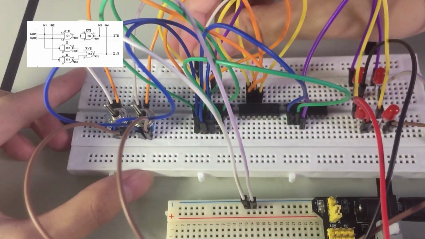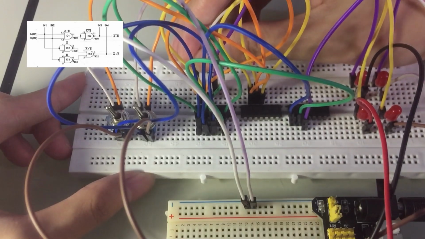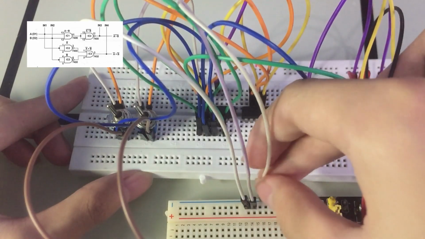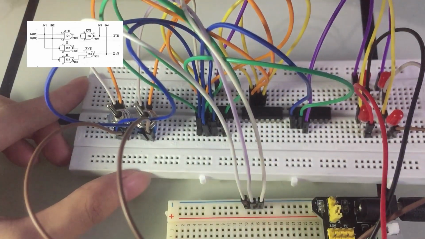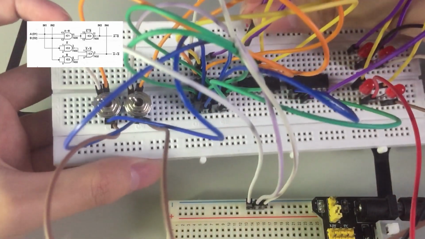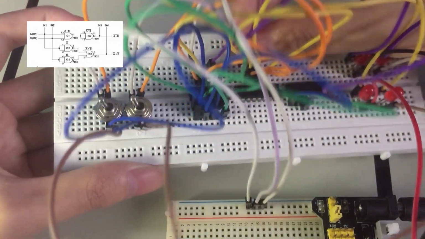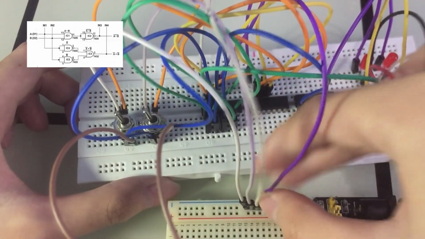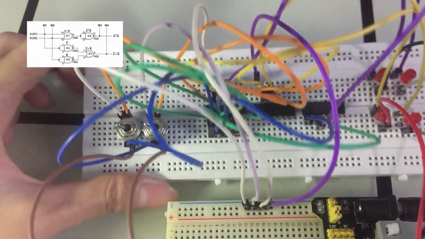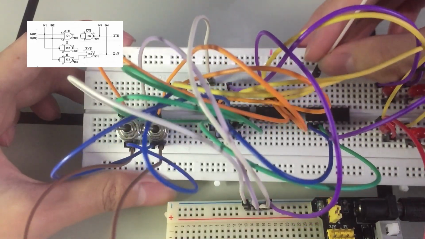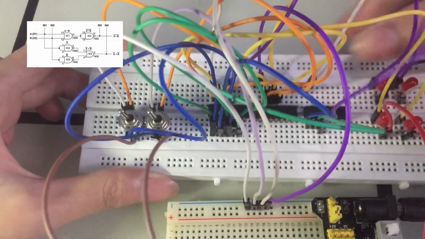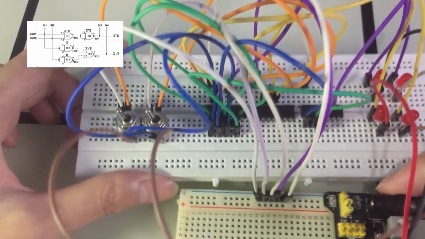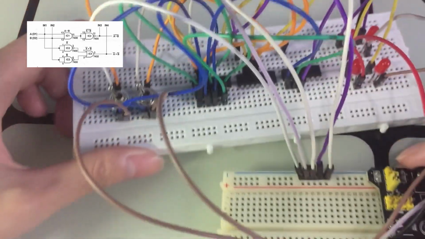So we will start on the NAND gate, number 14, connected to the positive side, and then our AND gate is connected to the positive side, and then for our last, our OR gate is connected to the positive side of our power supply. So that's the last step of our circuit.